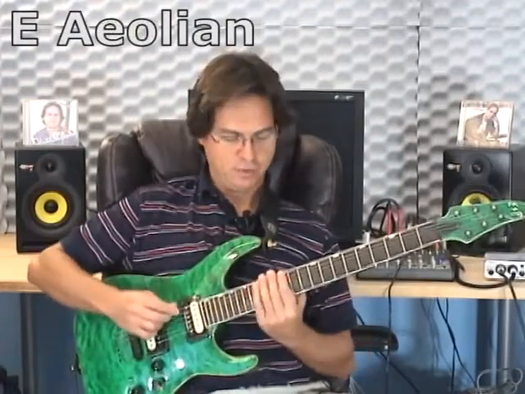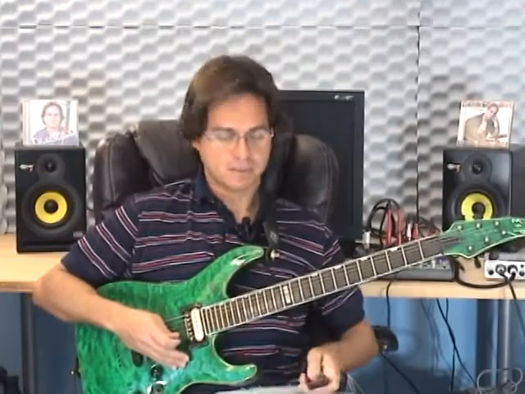It has perhaps a more jazzy sound to it. Finally, let's try the E Aeolian mode on top of E minor. The Aeolian mode is made of root, 9, flat 3, 11, 5, flat 6, and flat 7. Let's try it on top of the groove.